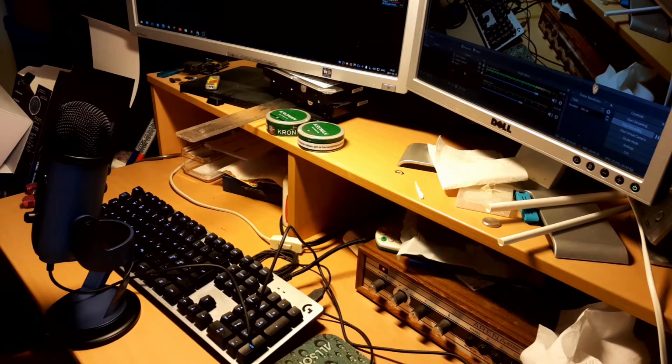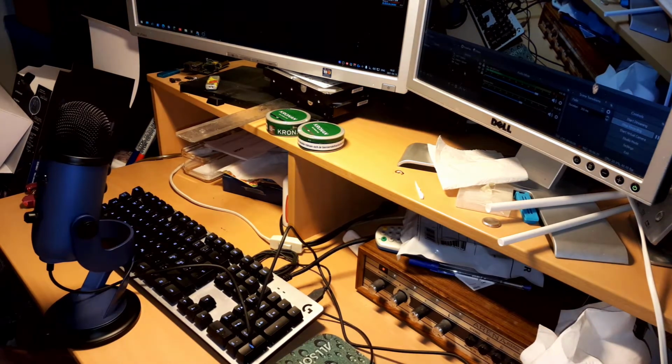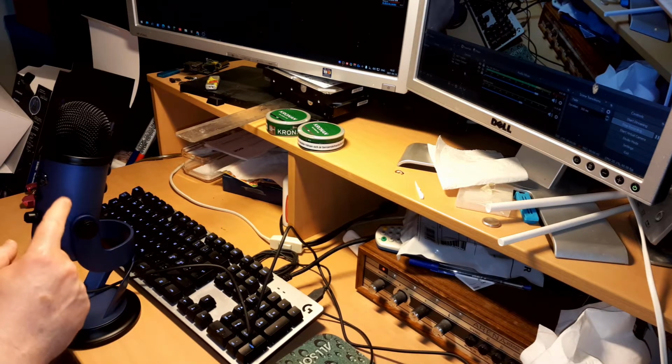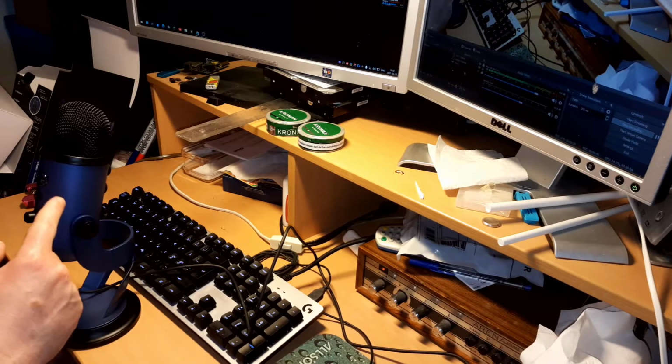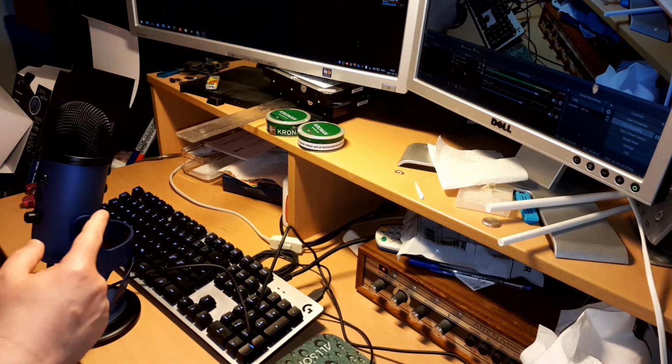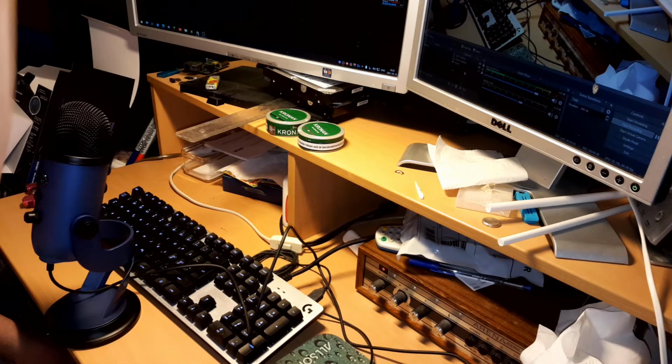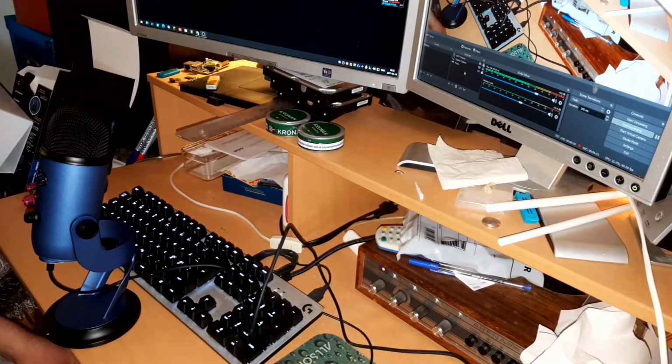Let's see if I turn on the light. Yeah, not much of a difference. You see the microphone a little bit more. And if I turn off, it's okay.